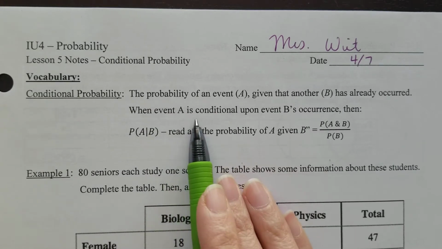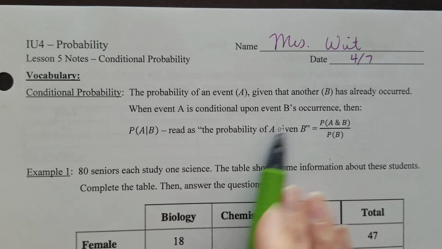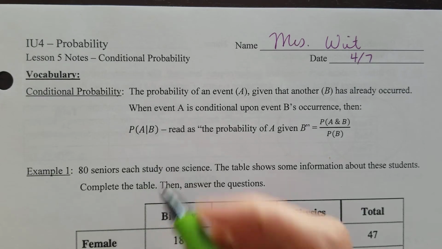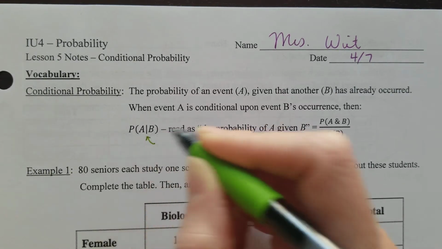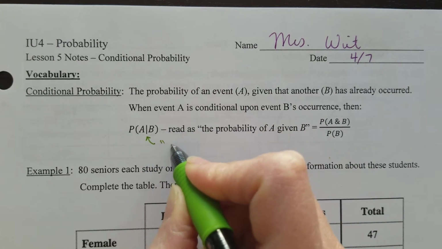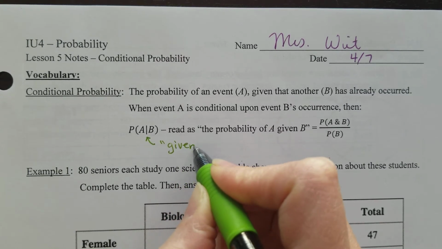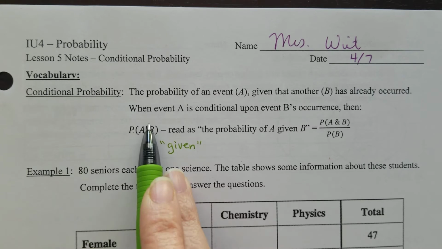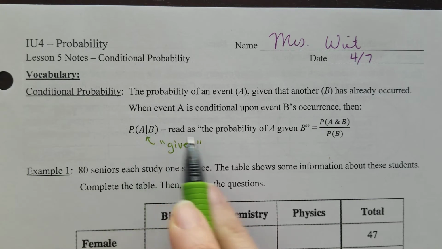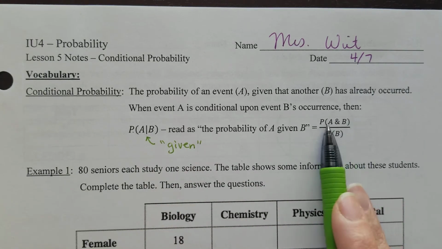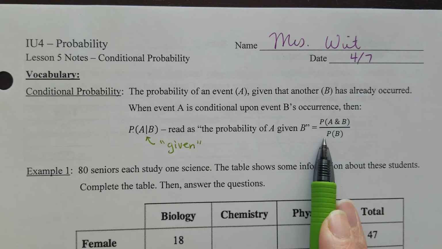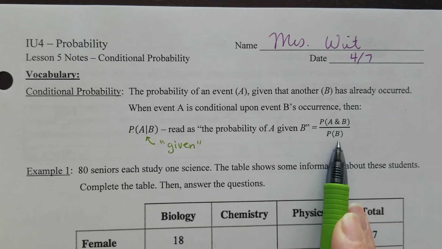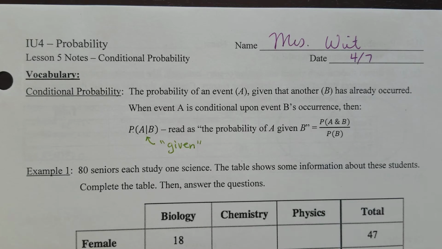So when event A is conditional upon event B's occurrence, you're going to see this little funky notation. This little bar right here is read as "given." And so we read this as the probability of A given B. And to find that, we're going to take the probability of A and B, put that on top, and over the probability of B on the bottom. That sounds a little strange, but I think you'll get the hang of it here in just a second.